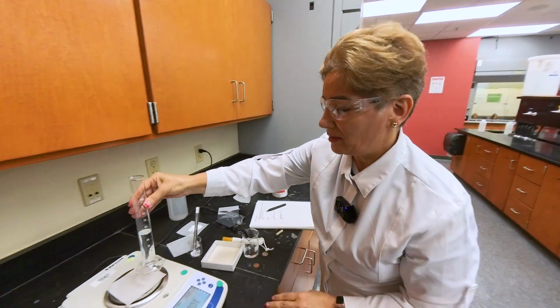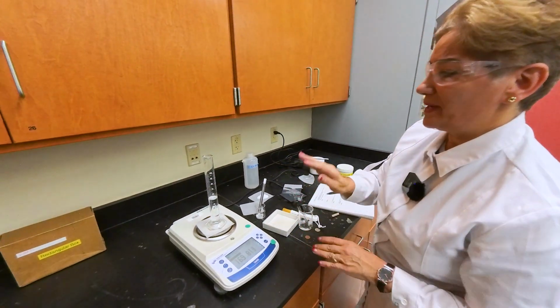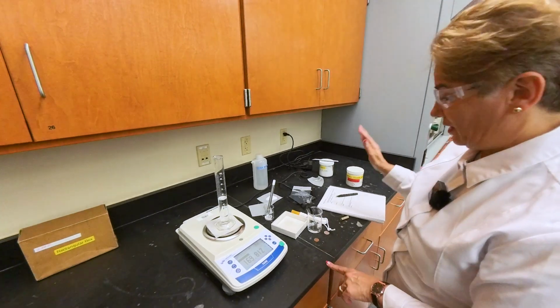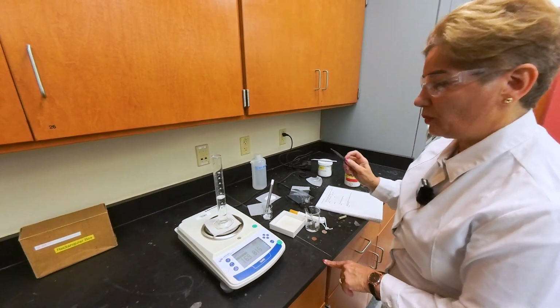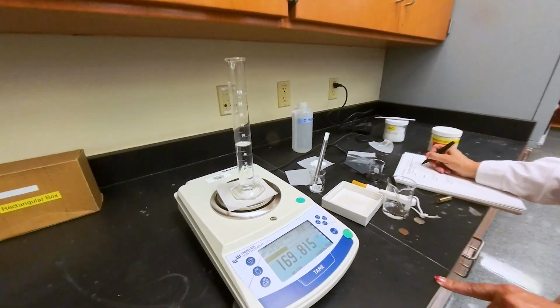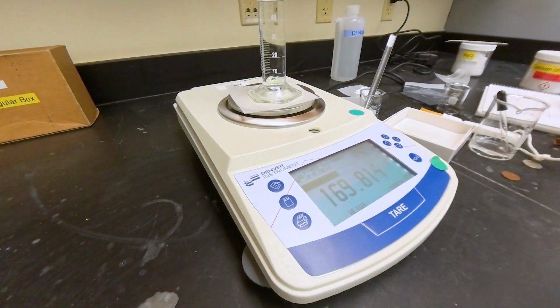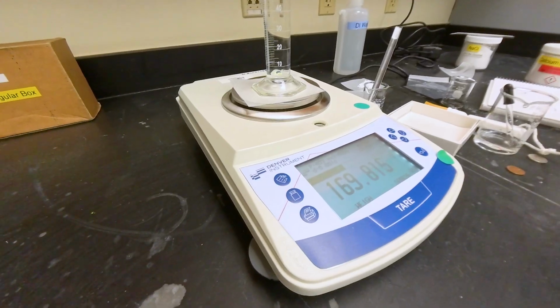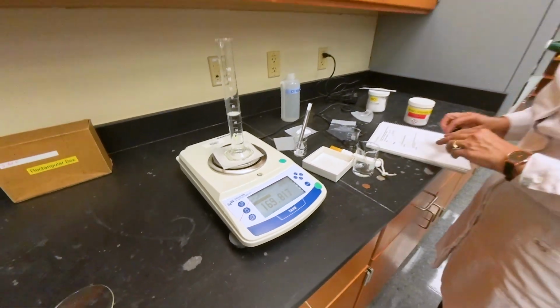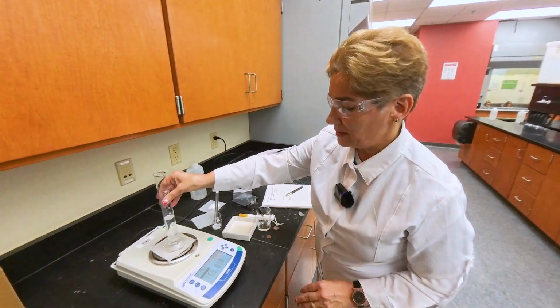I place it back on the scale, and this transferring of water is better to be done out on the side, so no water would spill on the scale. So now we have the mass for the graduate cylinder plus the water. When you subtract, you get the mass. So make sure you record these numbers and do the math.